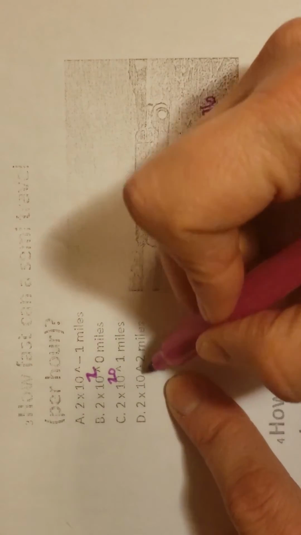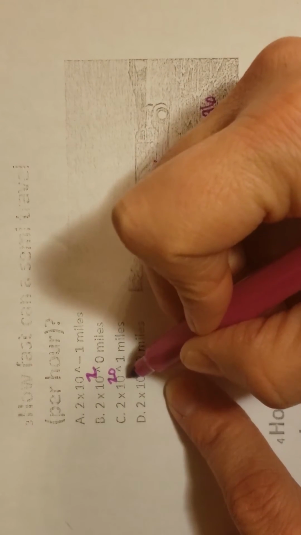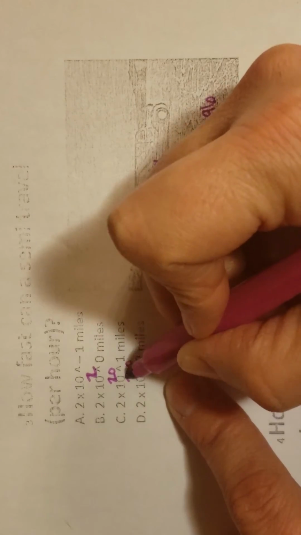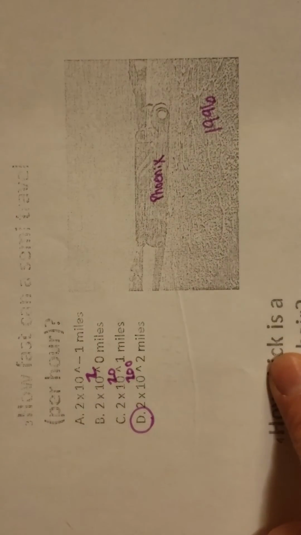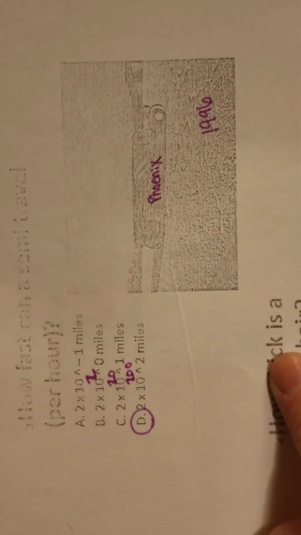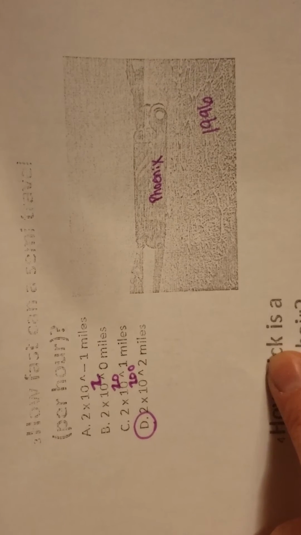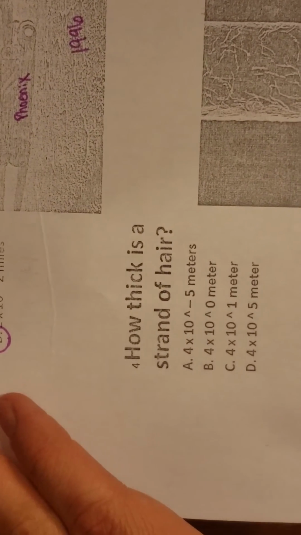Maybe on a bike, I don't know. 10 to the power of 2, or 10 squared, is 100. Ooh, times 2, 200 miles an hour. Now that is impressive if you're driving a semi-truck. But it also kind of gives us a reason why it caught on fire, because I don't think semi-trucks are meant to travel that fast, sorry.